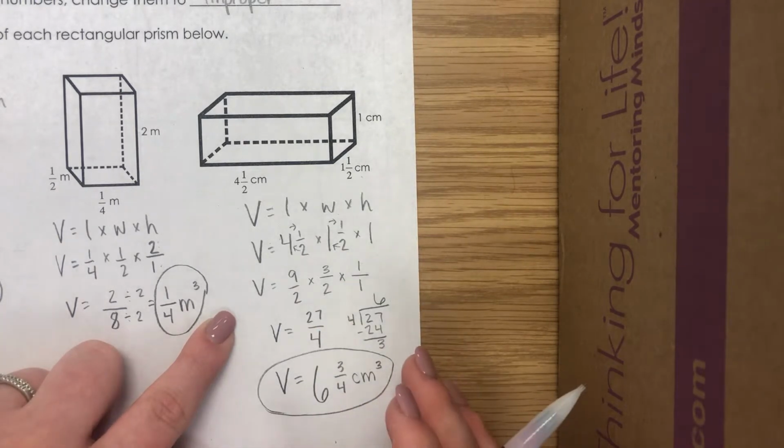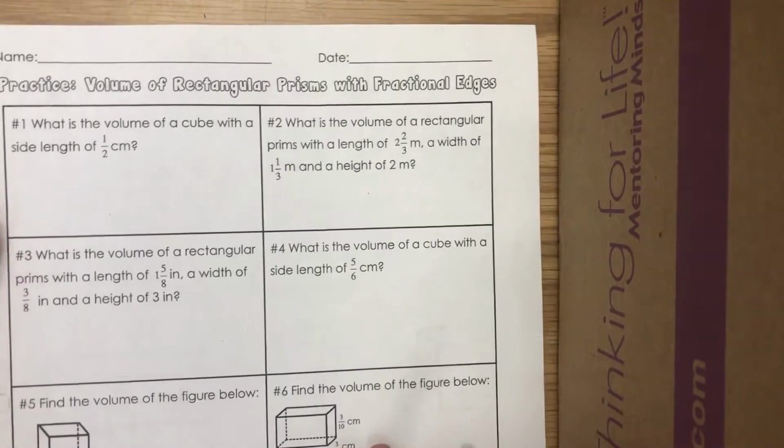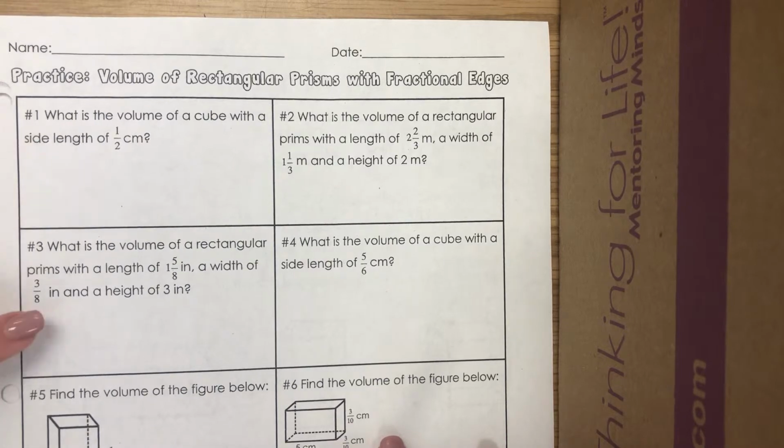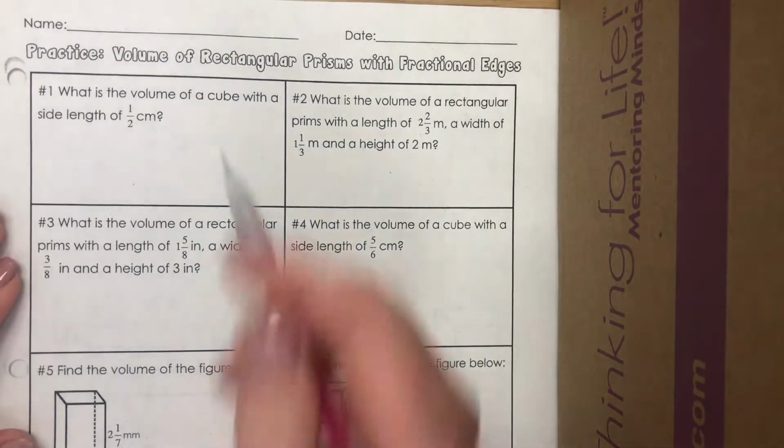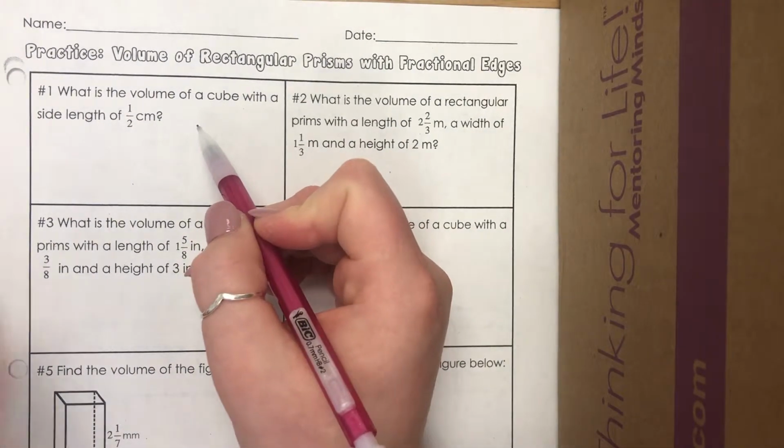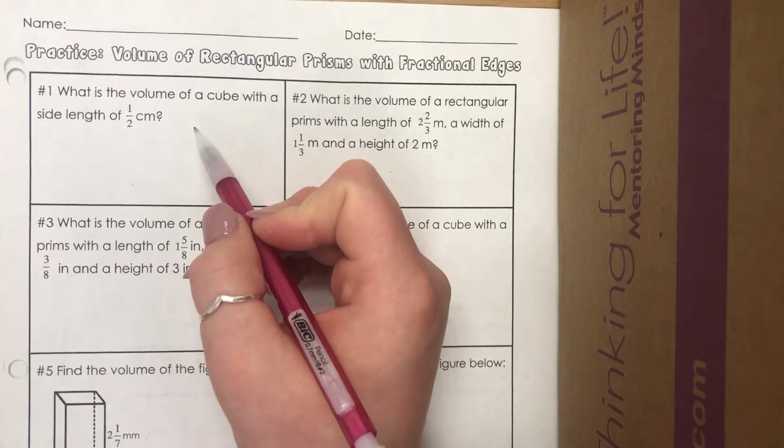Okay, so now we're going to flip over to the back, and on the back side, we're going to go through and do number 1 and number 3 together, and then I'm going to have you do 2, 4, 5, 6, and 7 on your own. So let's start with number 1. Number 1 says, what is the volume of a cube with the side length of 1/2?